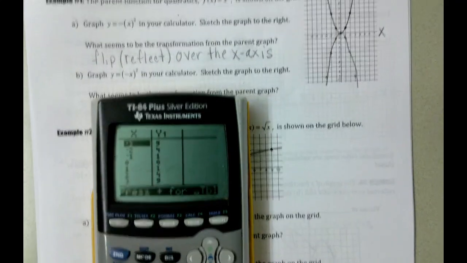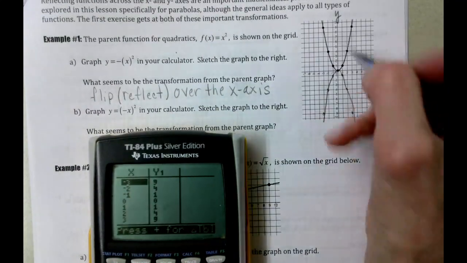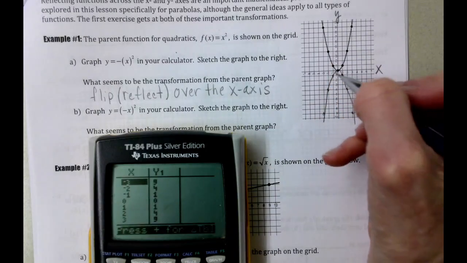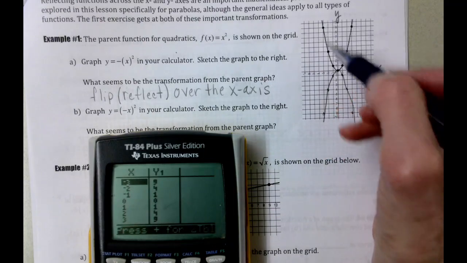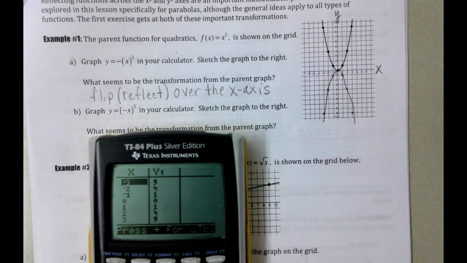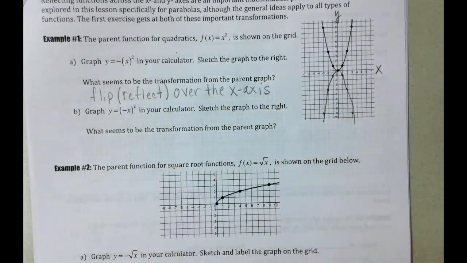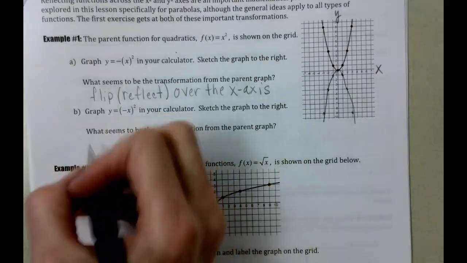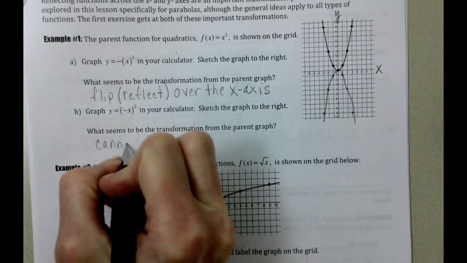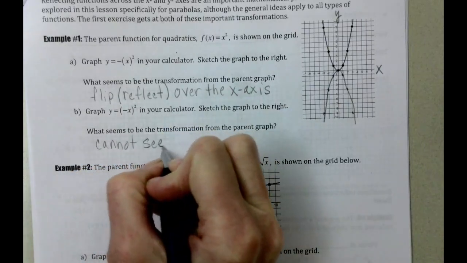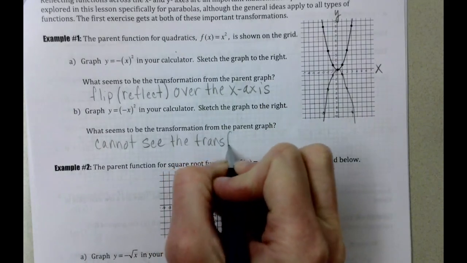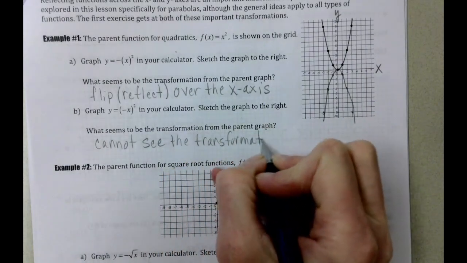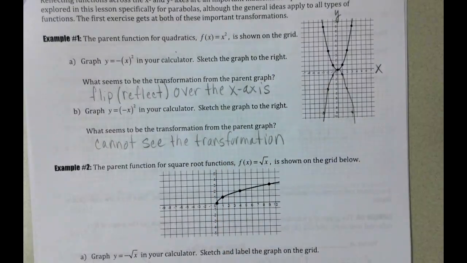Try that one more time. I said -3, 9, -2, 4, -1, 1, 0, 0, and so forth. This is the picture that we have on our screen. It's already drawn on there, but in fact, there is a transformation, but we cannot see any transformations. We can't see the transformation.